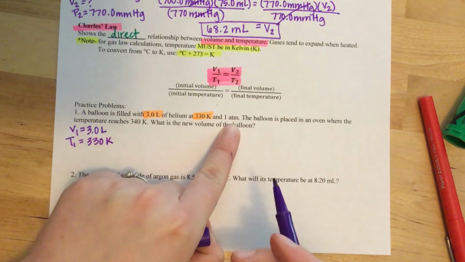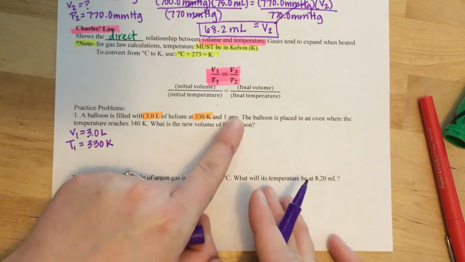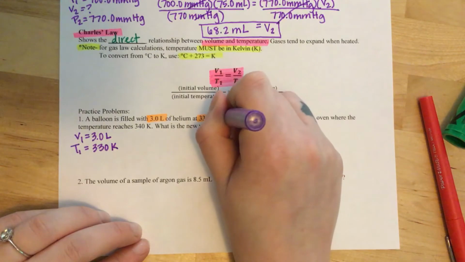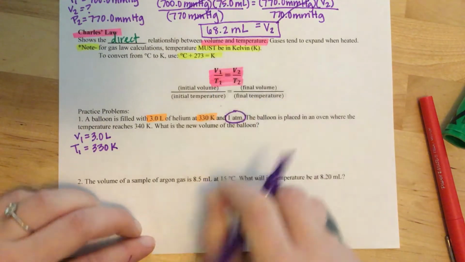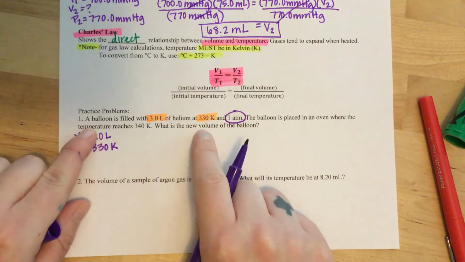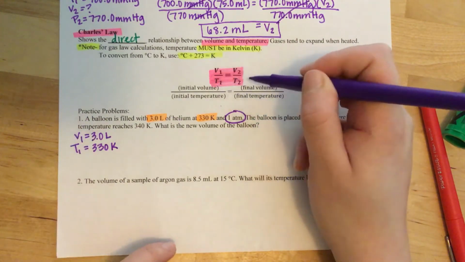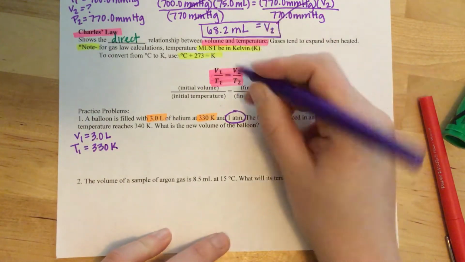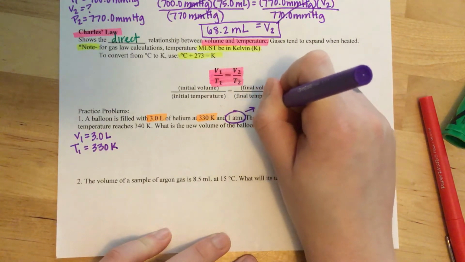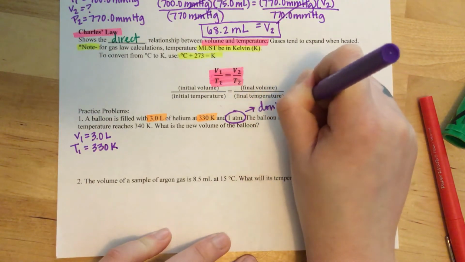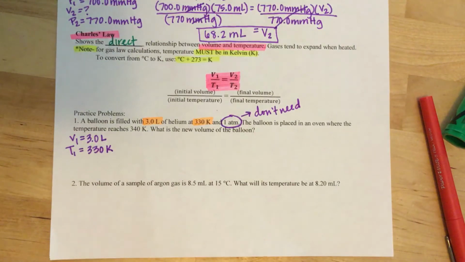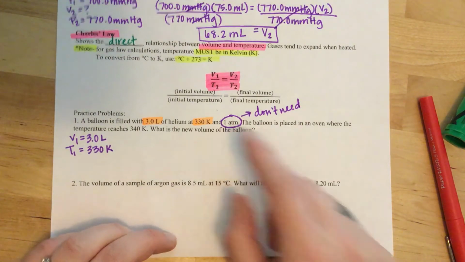Okay, atmosphere is a pressure number. This is just there to throw you off. If it is asking you about volume and temperature, you don't see pressure anywhere in this equation. So you don't need this 1 atmosphere. It's just to throw you off. So we are going to skip that because we're talking about volume and temperature here. We don't need pressure.